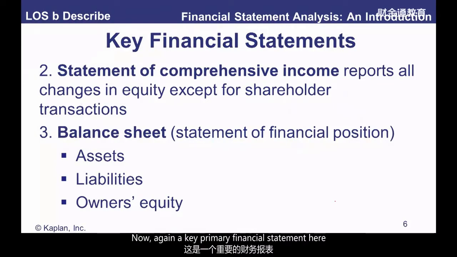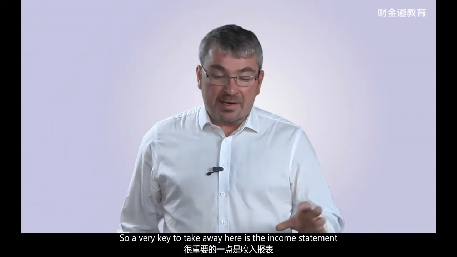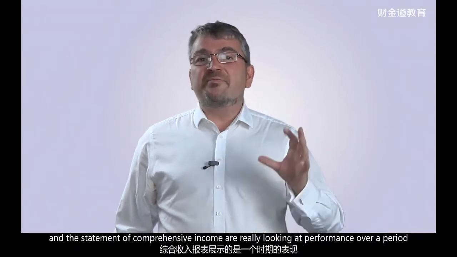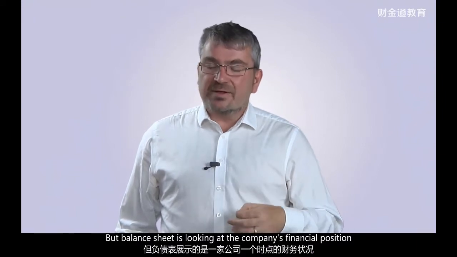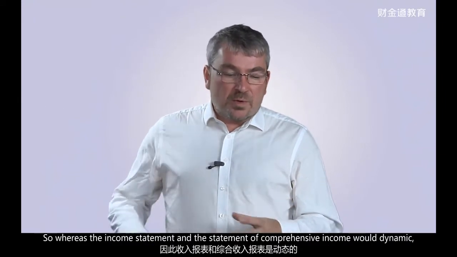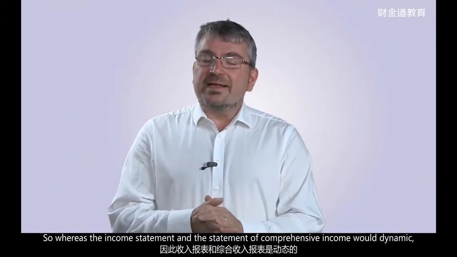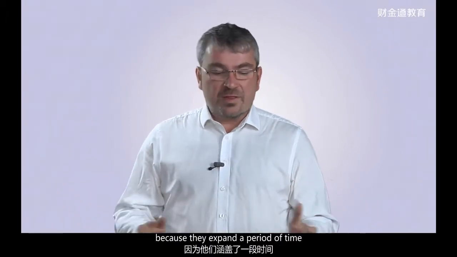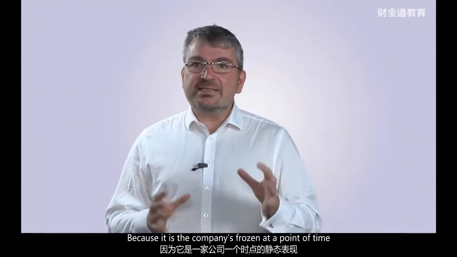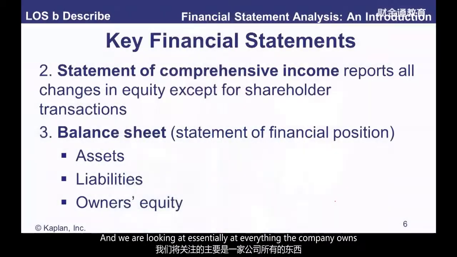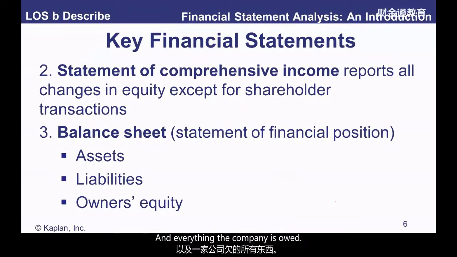Okay, the balance sheet. Now again, a key primary financial statement here. Notice it says it's a statement of financial position. So very key to take away here is that the income statement and the statement of comprehensive income are really looking at performance over a period. The balance sheet is looking at the company's financial position. So whereas the income statement and the statement of comprehensive income were dynamic because they spanned a period of time, the balance sheet is often referred to as being static because it's as if the company is frozen at a point of time. And we're looking essentially at everything the company owns and everything the company is owed, being our assets. So let's put in owned and owed.